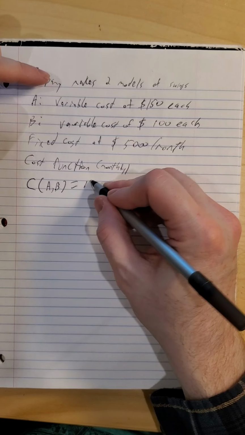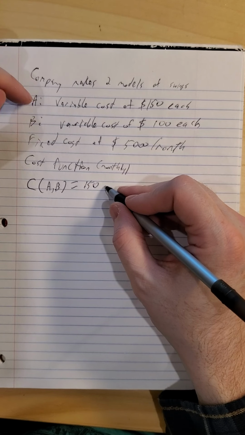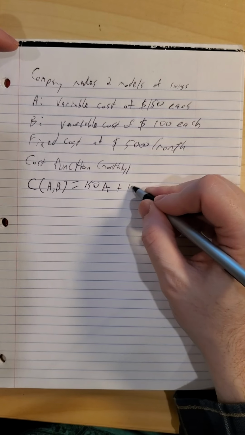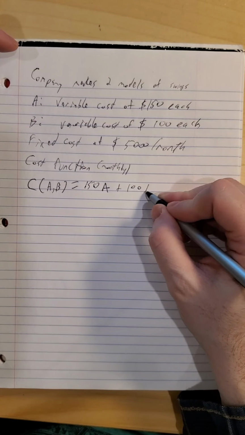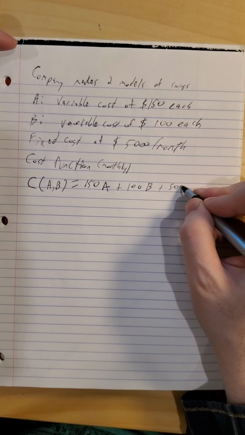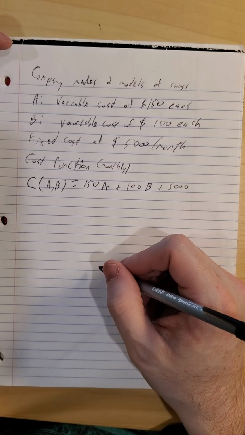So variable costs $150 per each of model A that we make, and we'll make A of those. $100 per model B, and we're making B of those, and an additional $5,000 going out the door.